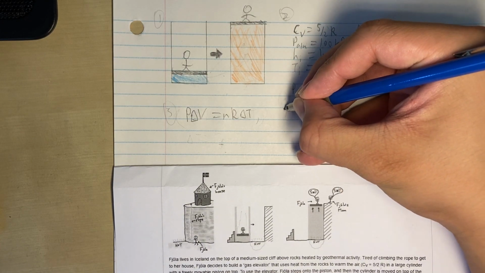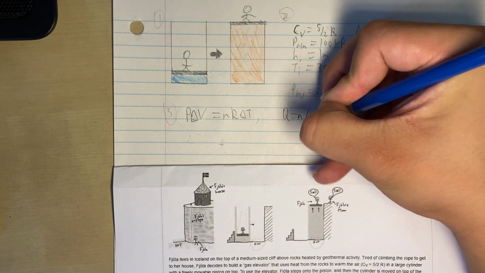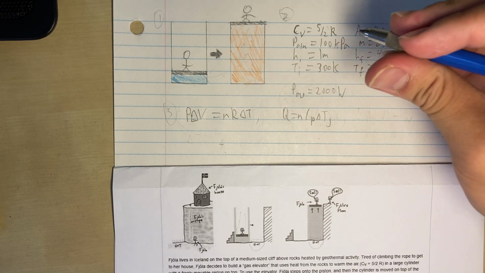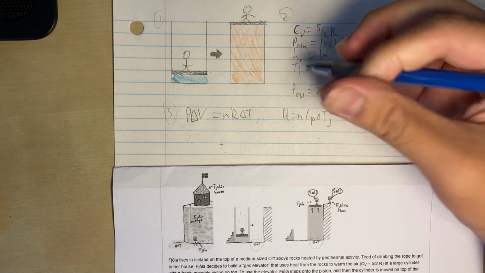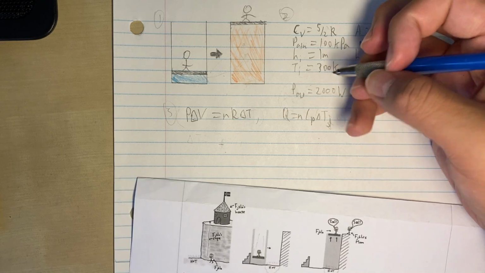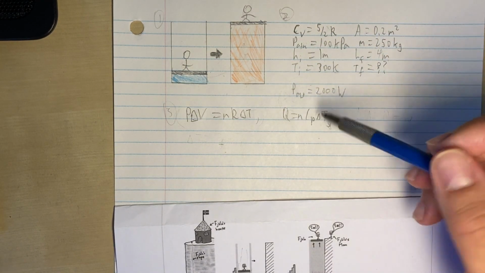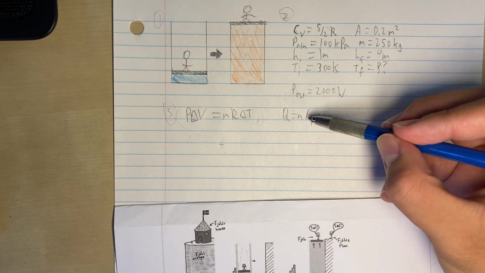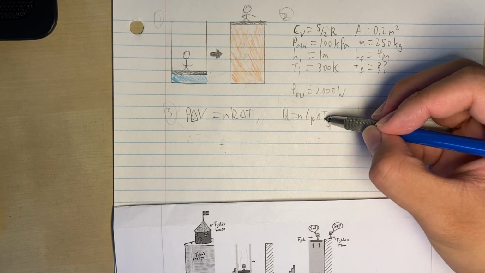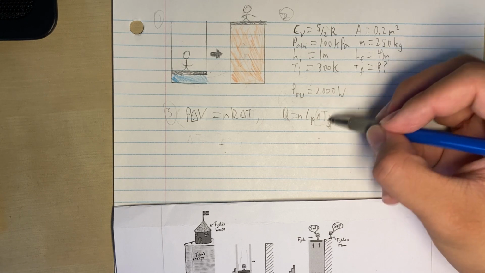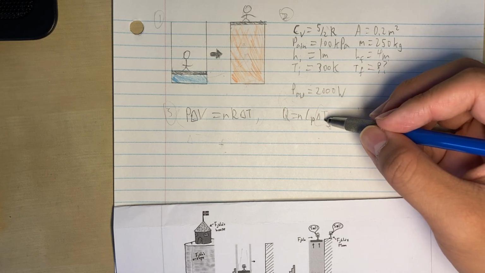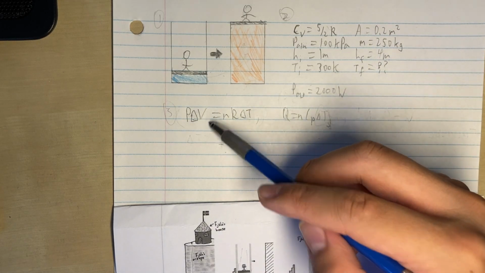So the equation for Q is equal to nCP delta T, and actually, that's all we need. Right now we want to find Q, and we have CP because CV we'll get later. And then for a change in temperature, we need final temperature minus initial temperature, or we could just solve delta T with this equation over here.